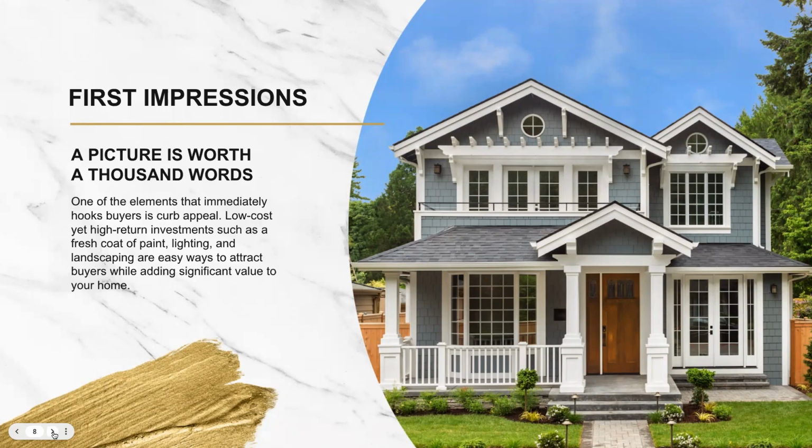Because when somebody sees a photo or drives up to a property the first time, just think about you as a buyer. Things affect us. So if I go and I see a home and the front door is falling in, then guess what? I'm going to think the rest of the house is falling in, right?